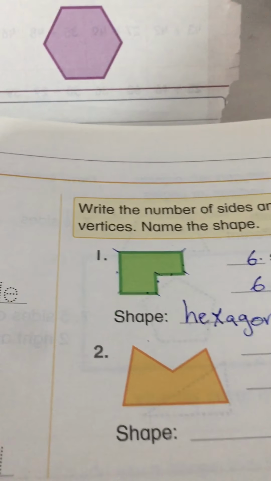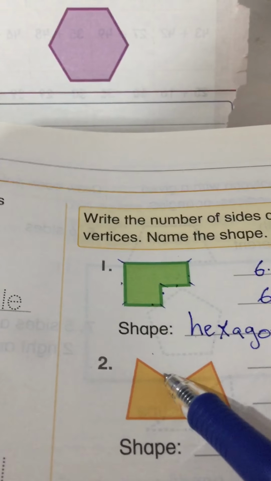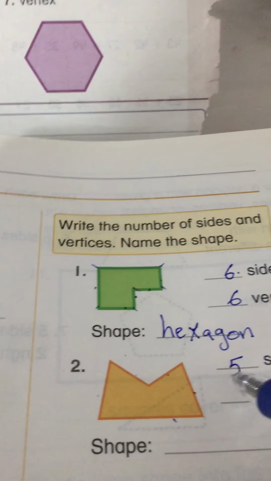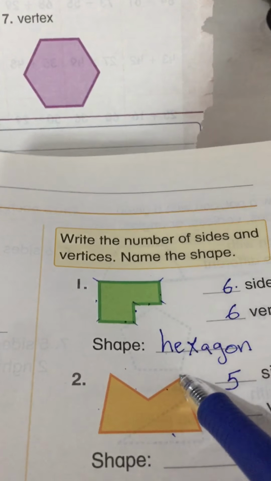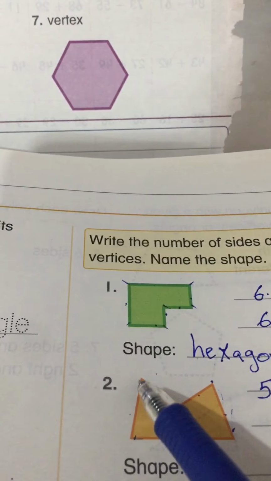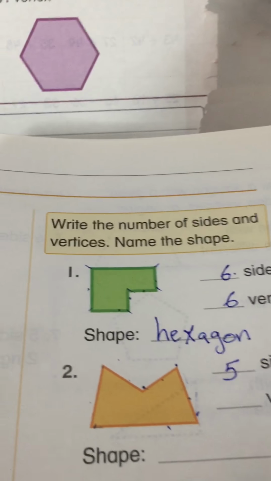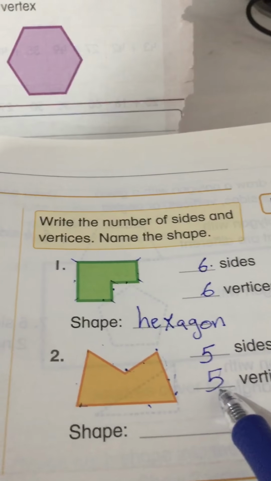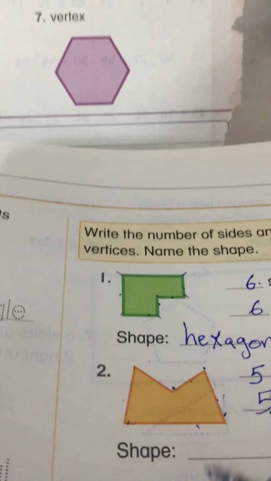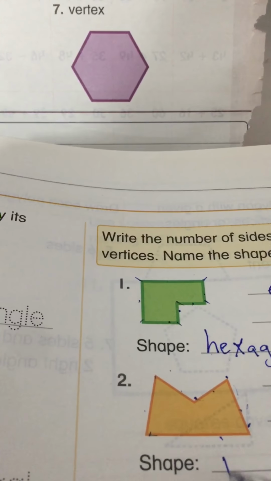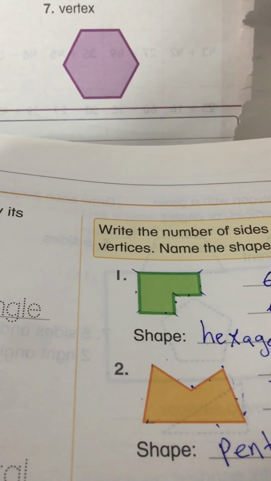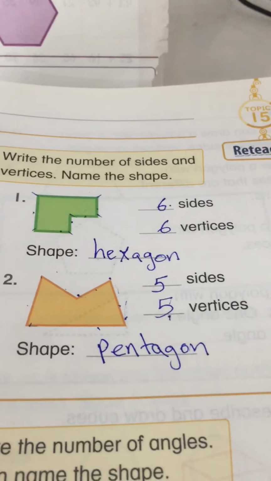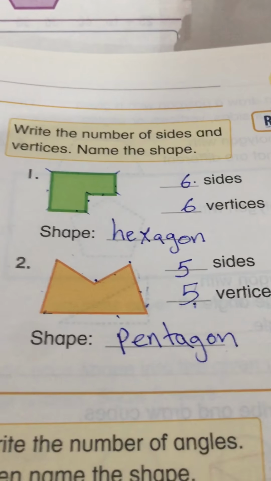Okay, number 2. So let's count the sides. 1, 2, 3, 4, 5. Then it has 5 sides. How many vertices? 1, 2, 3, 4, 5. Then also it has 5. So do you remember the shape that has 5 sides and 5 vertices? We call it pentagon. So we write down the shape name, pentagon.